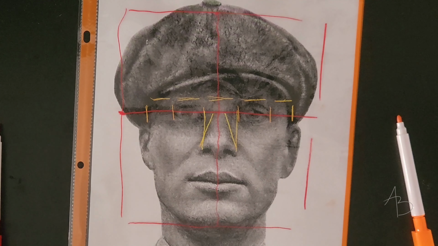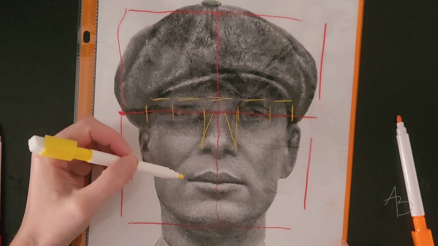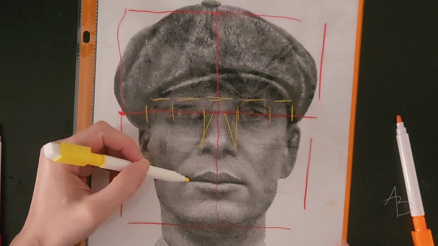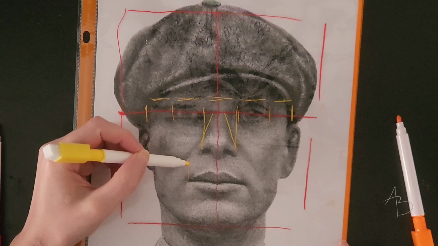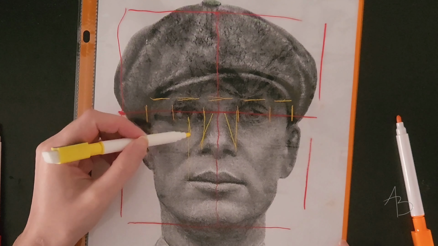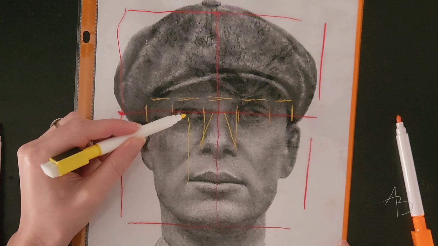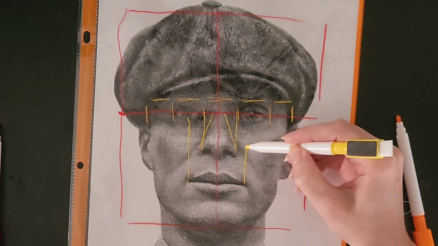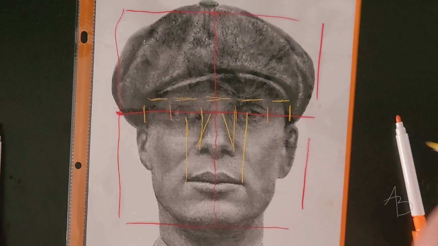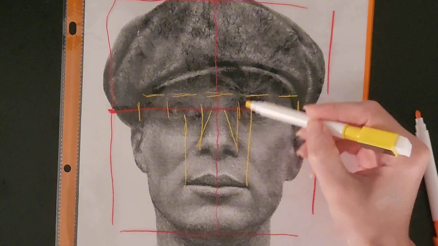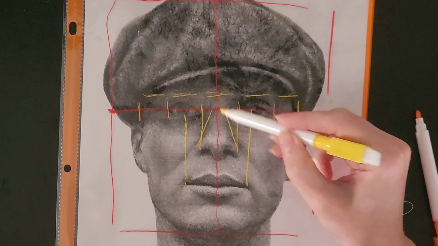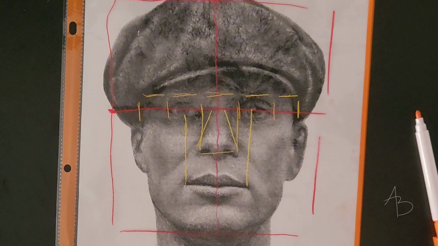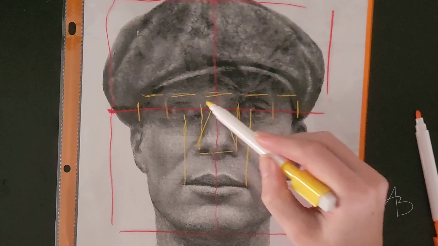Now let's move on to the mouth, and one of my favorite tricks for using one feature to accurately estimate the proportions of another. We'll begin by drawing some lines starting at the corners and going straight up. As you can see, the edges line up quite nicely with the pupils. This means that while a nose is typically 1 eye width across, a mouth will be approximately 2 eye lengths across.